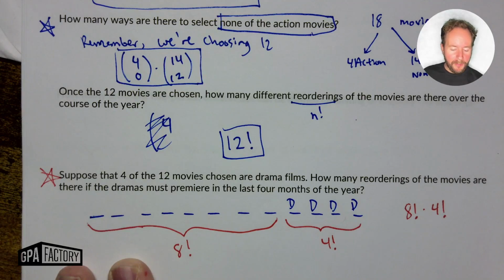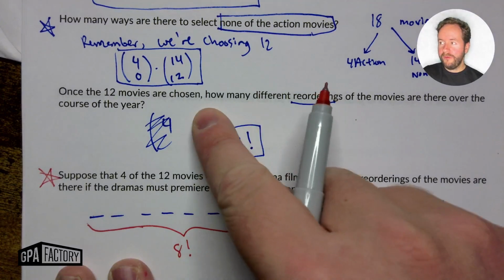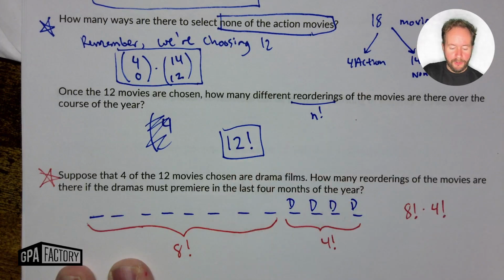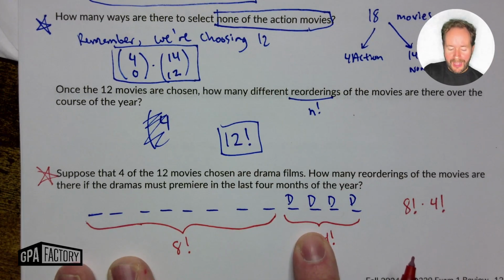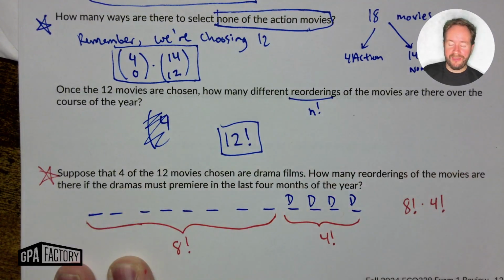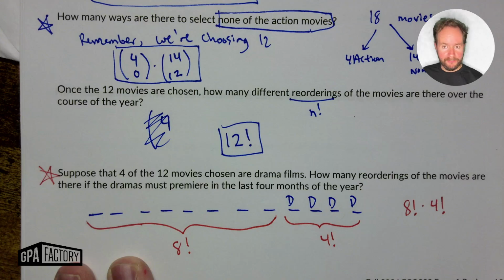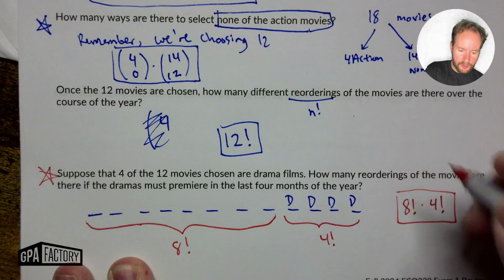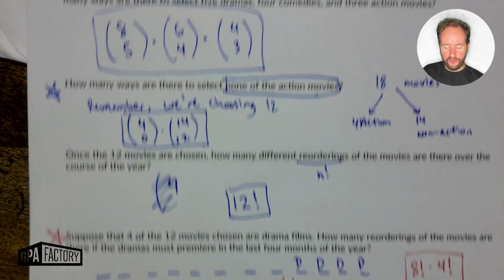But I want you to be prepared for anything that gets thrown at you, right? So the first one was pretty easy. There's 12 movies. How many ways can you rearrange 12 movies? 12 factorial. Easy enough. But what if the last 4 have to be dramas? Well, now I can rearrange these movies however I want, and the dramas can be rearranged in these last 4 months of the year. But that's it. So 8 factorial times 4 factorial. That's your answer here. We've got one last section before I take a break.